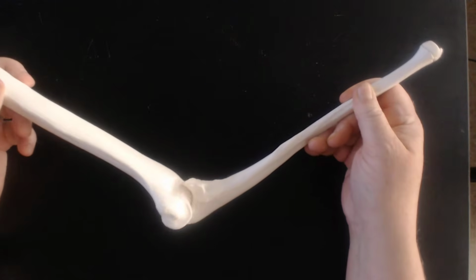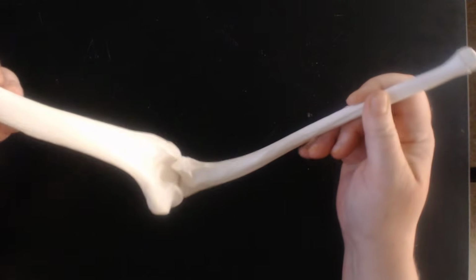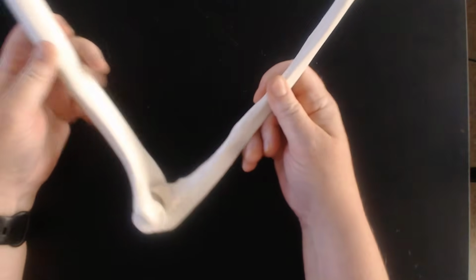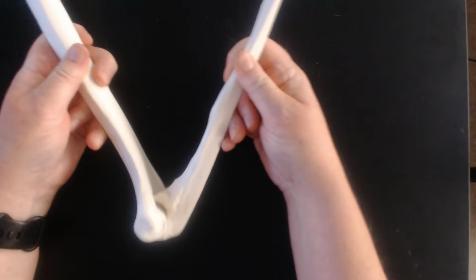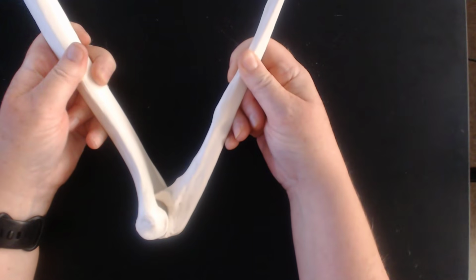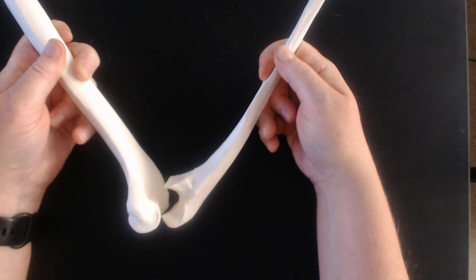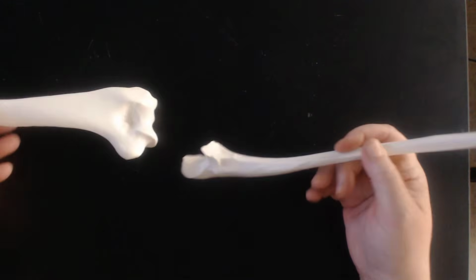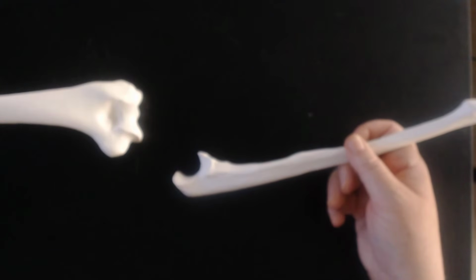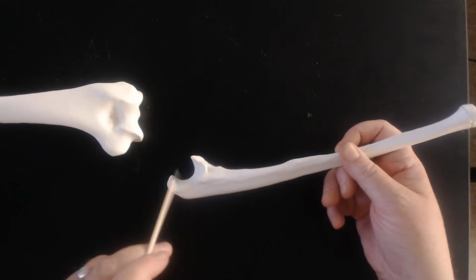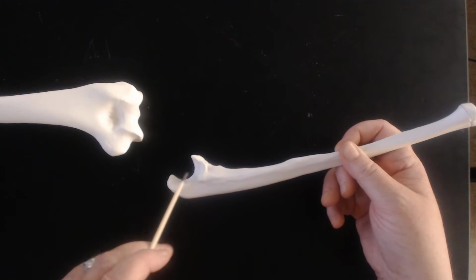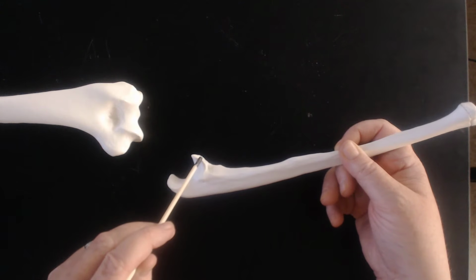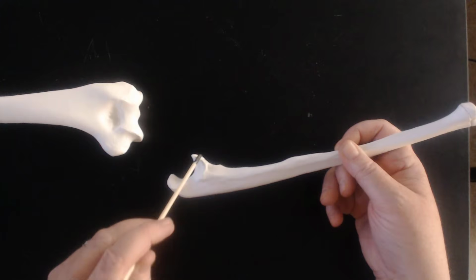When I bend my elbow, when I flex it, I'm going to bend it as far as I can go. There comes a point where I can't go any further. And the reason is I've got a structure on the ulna that's butting up against that. So on the ulna, we have three structures you need to know. The trochlear notch, the bottom one here is the coronoid process of the ulna.